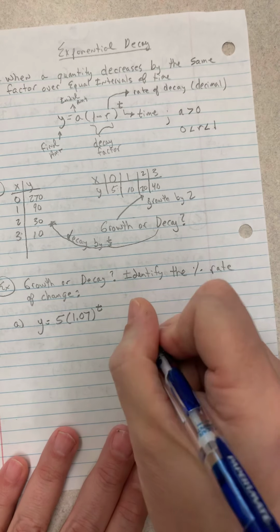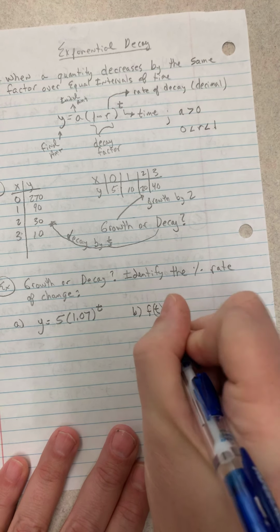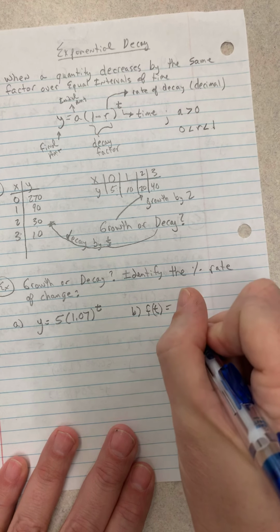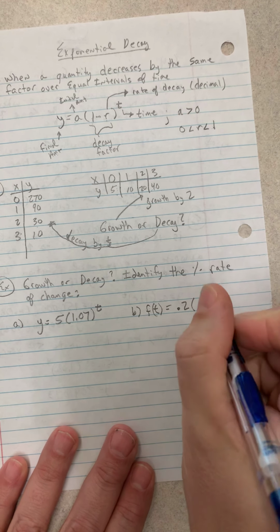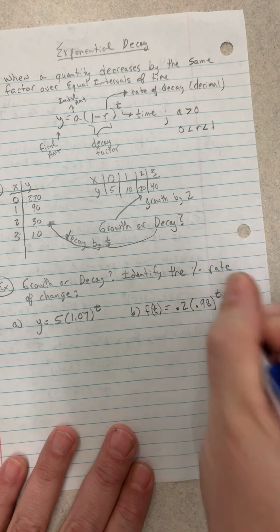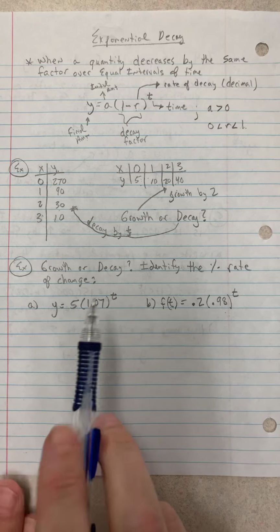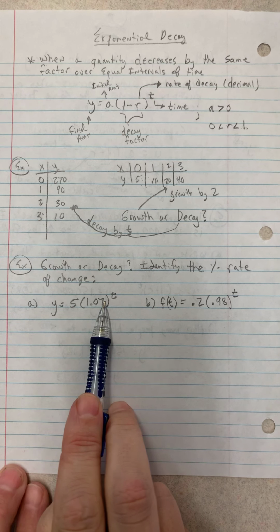There's A. Now, when I'm presented with these two equations, hopefully you can see the difference right now and can just make the determination whether it's growth or it's decay, because this is 1 plus something.